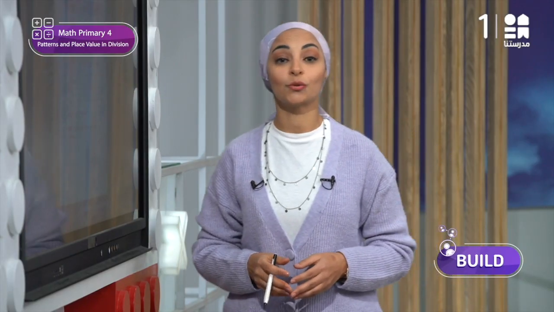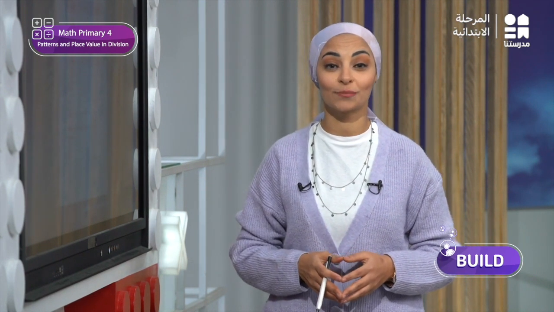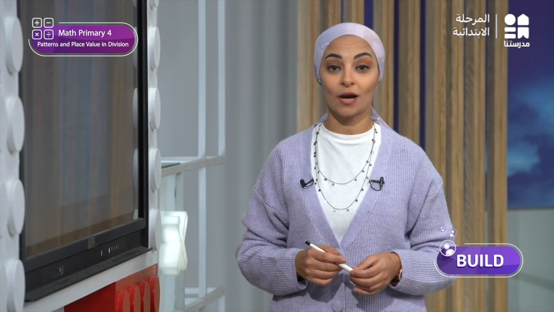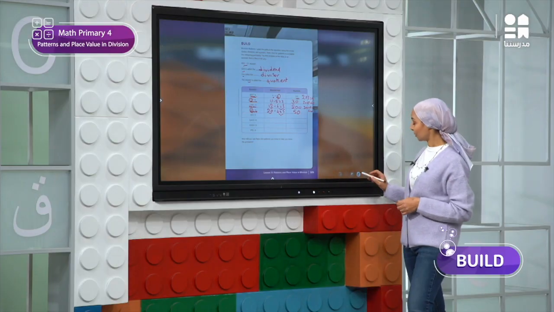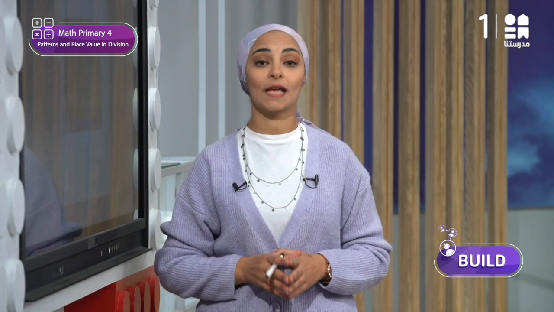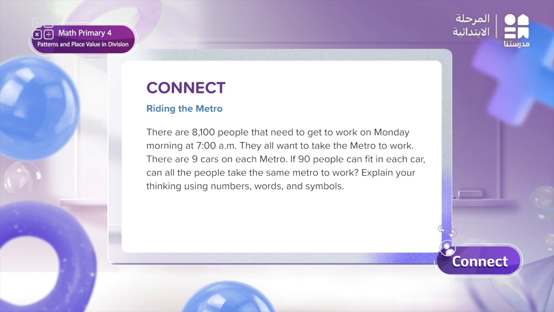Now we want to apply, نطبق بقى كل اللي احنا اتعلمناه today using different methods of division to solve the problem in Connect part on page 306. Let's see it all together. Here in the Connect part, the problem says that 8,100 people need to get to work on Monday morning to arrive at 7 a.m. They all want to take the metro to work.